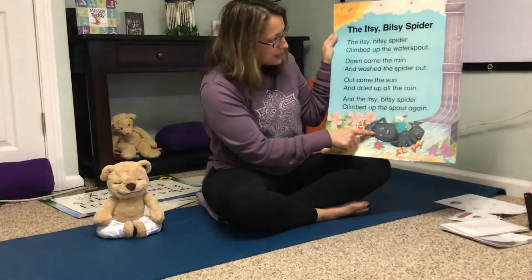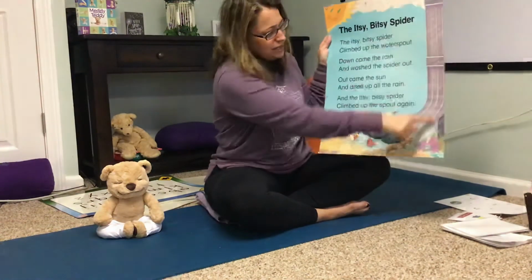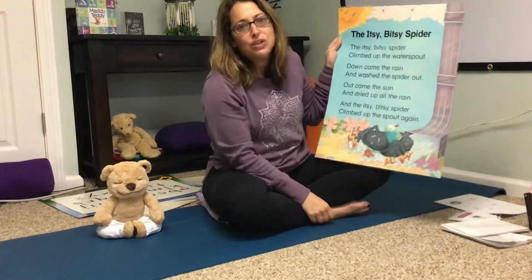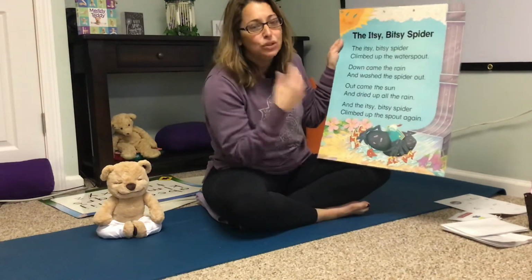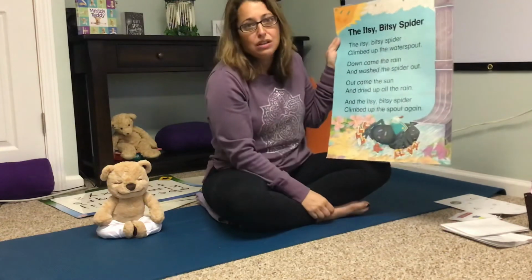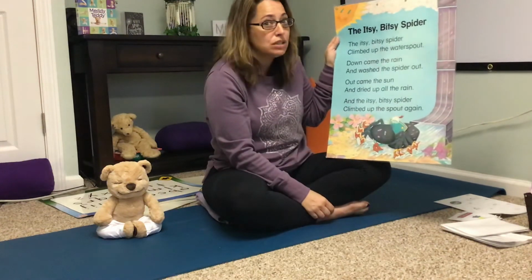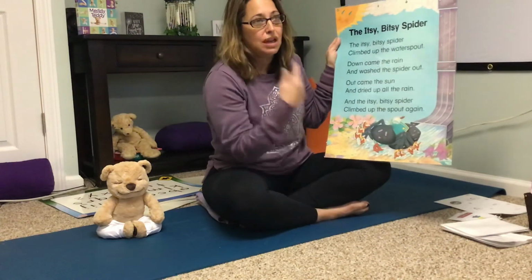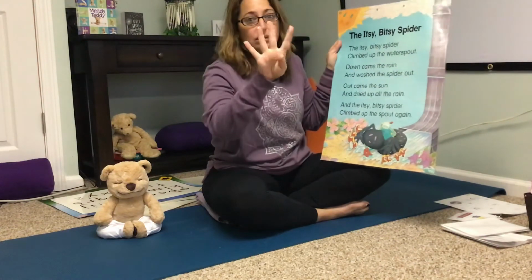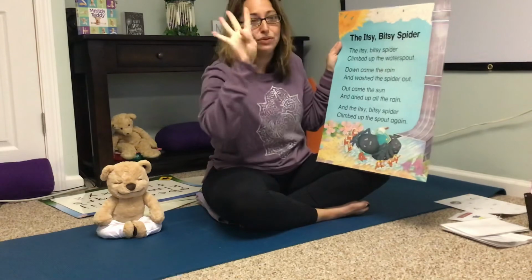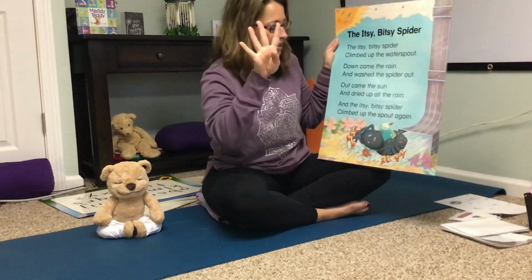And there's the Itsy Bitsy Spider, the sun, the rain, and there's the water spout. And maybe today you go for a walk around your house. It's going to be a sunny day, and you look for your water spouts. Maybe you could count how many water spouts you have at your house. At my house, I have 4. 1, 2, 3, 4. I'm counting around my house in my head.